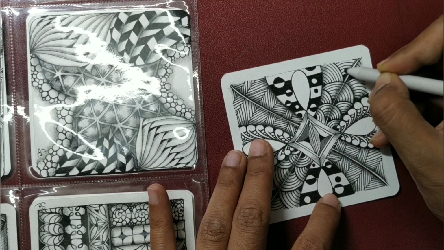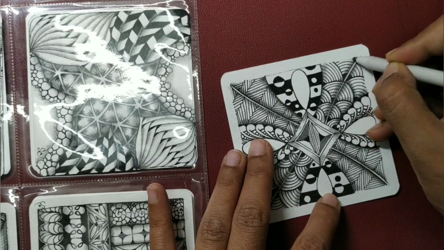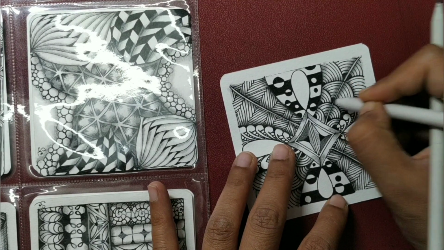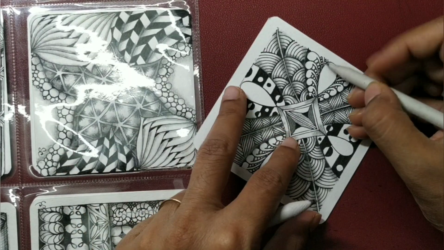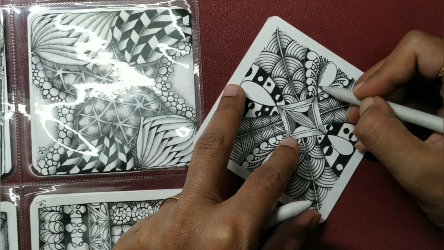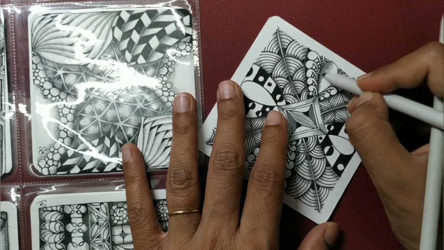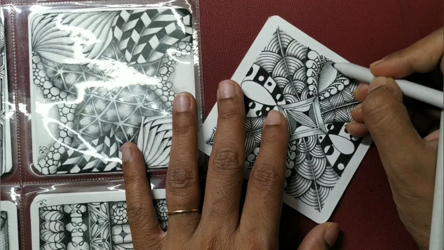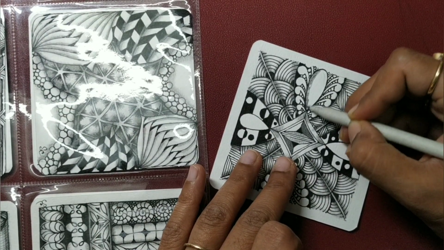Make sure you don't blend too much. And then coming to this section where we have not added any tangle, just going to keep the edges dark and pull it.